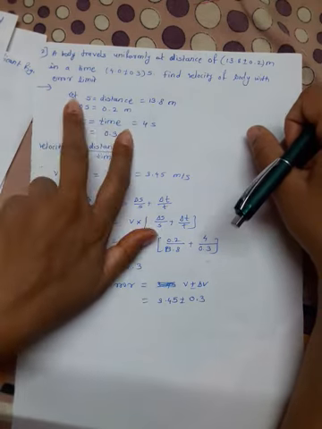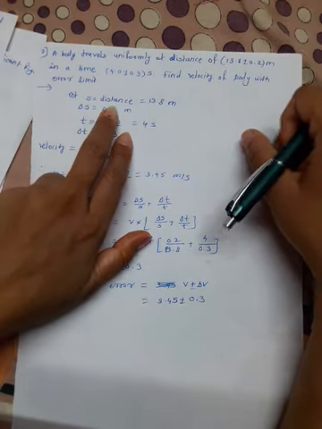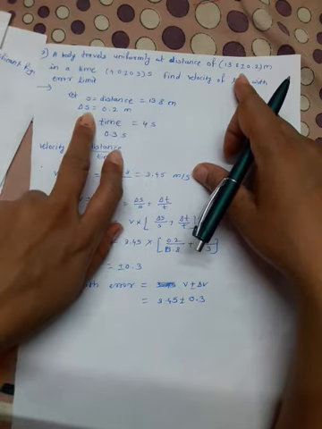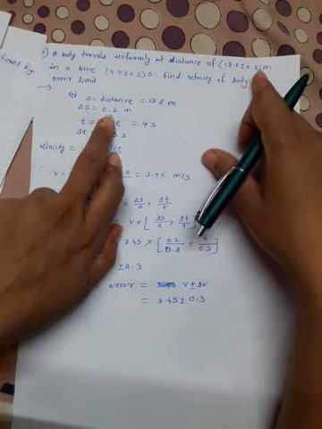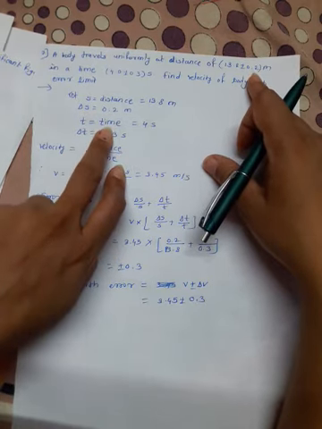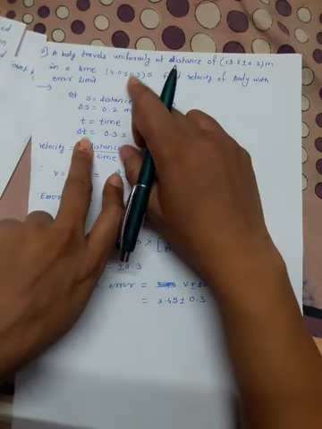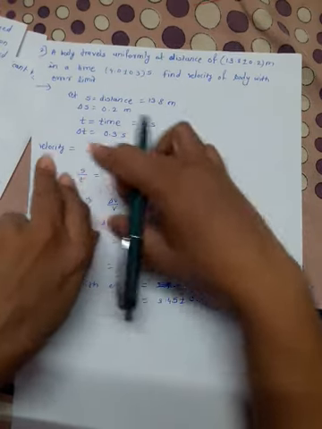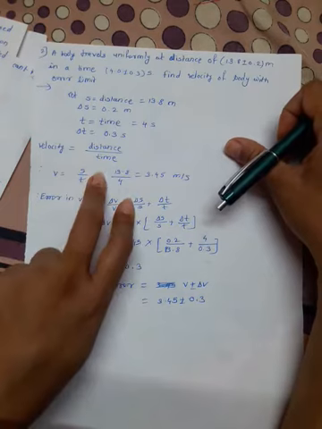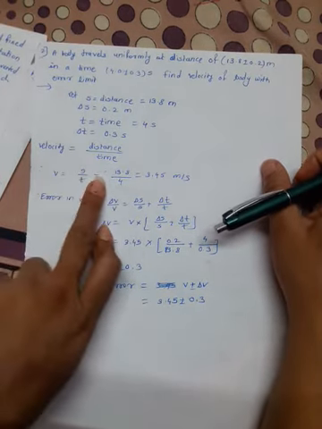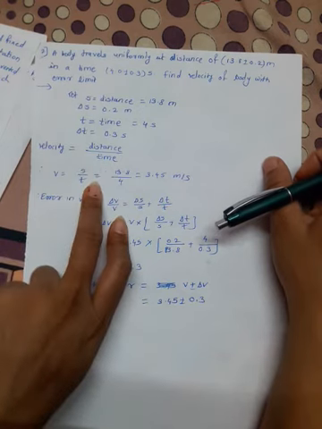Okay, now let us start. Let S be the distance, which is given as 13.8 meter, the original distance. Del S, the error limit of S, is 0.2 meter. T is the time, given as 4 second, and del T, the error, is 0.3 second, which is given. Now velocity, we know, is distance upon time. Let V be the velocity, S the distance, and T the time.